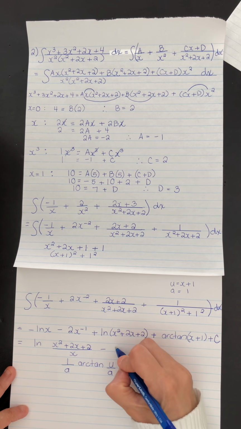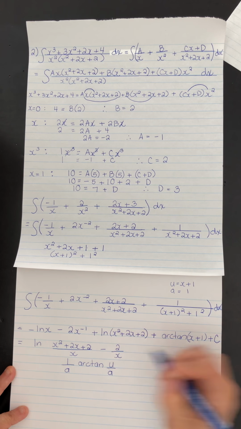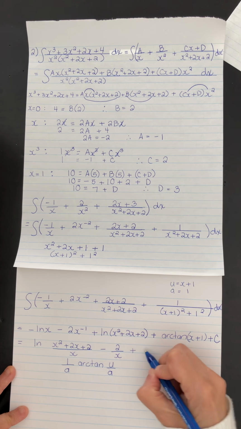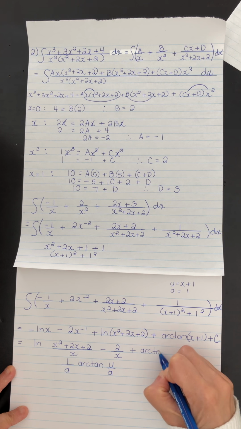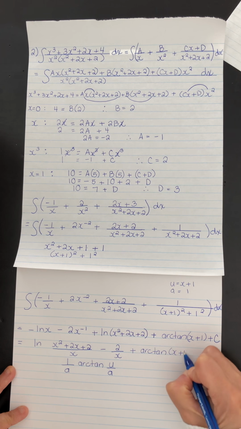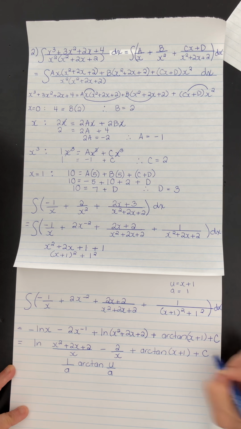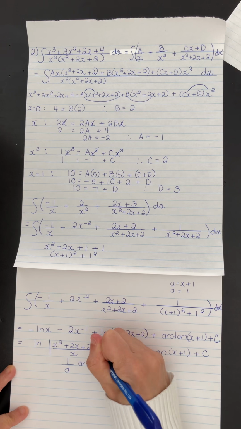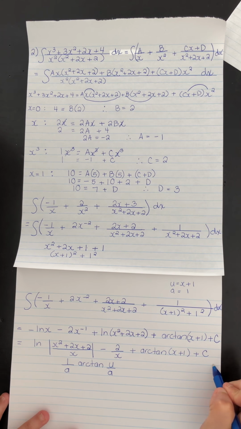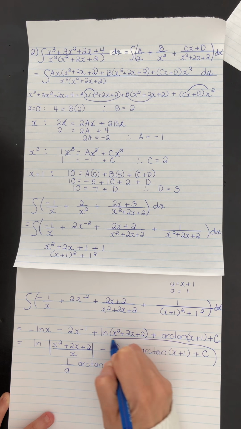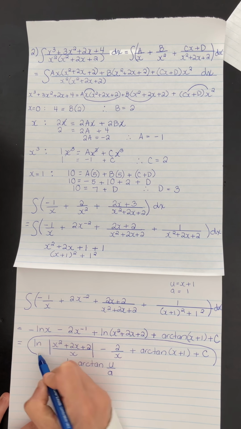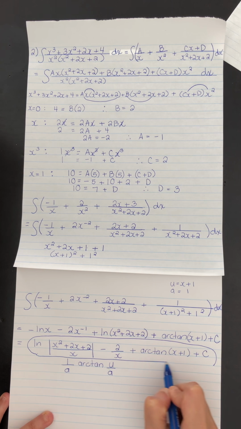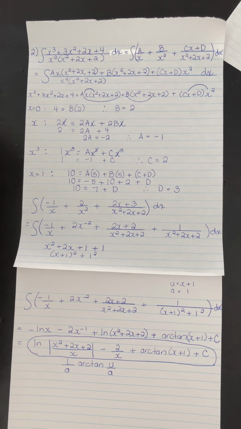This is negative 2 over x. And then finally, the arctangent term at the end. Okay, absolute value signs here perhaps. So this is our final answer for that marathon problem.